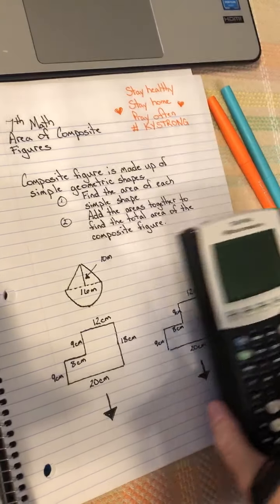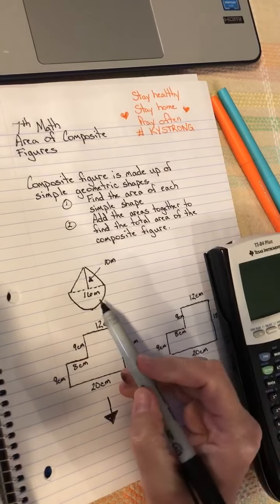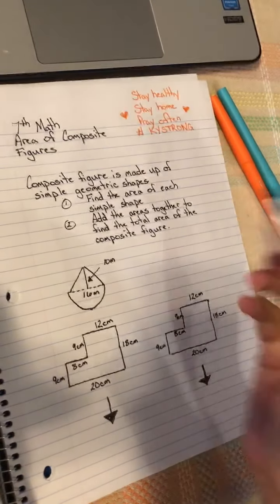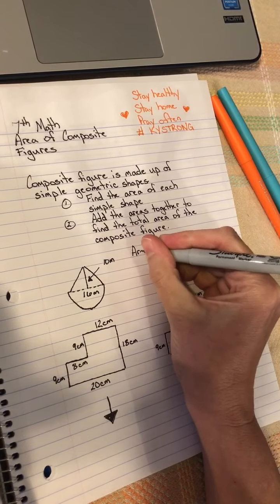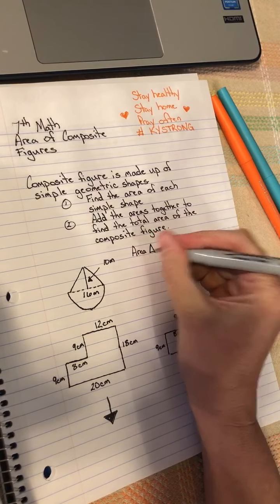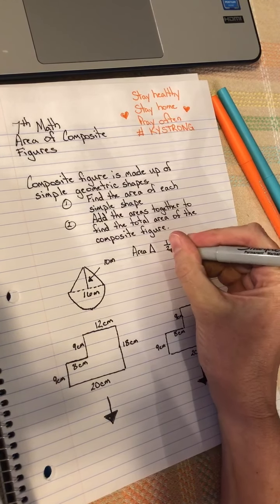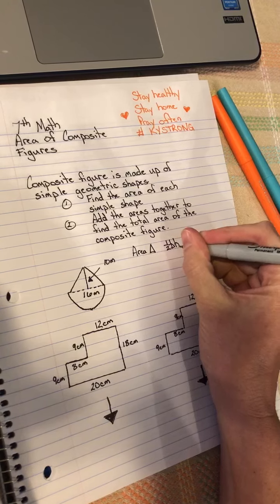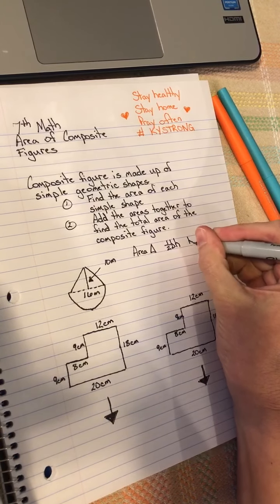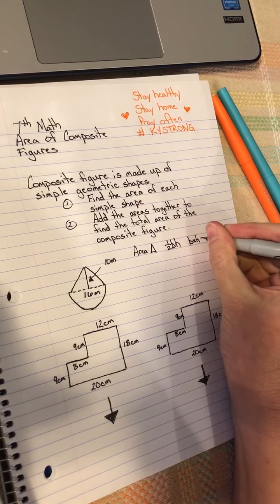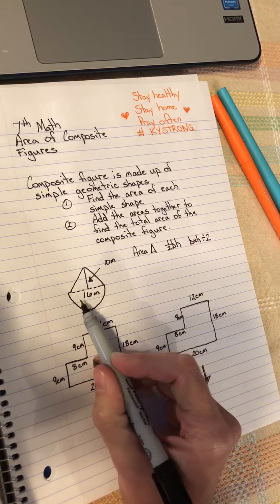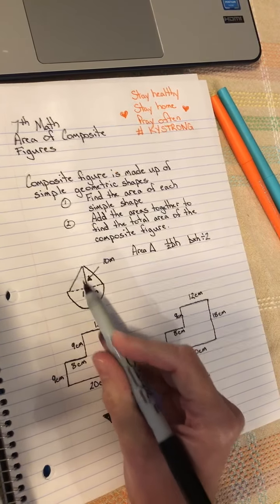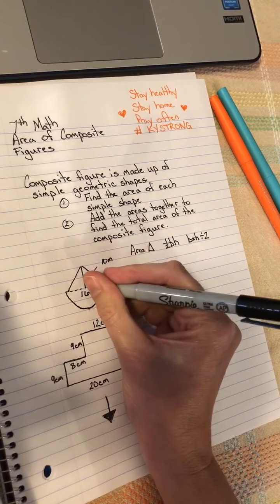Okay, so once again, we have a triangle above a half circle. So the formula for area of a triangle is 1/2 base times height, or we can do base times height divided by 2. So if you look at our shape, our base is 16, our height is 10.